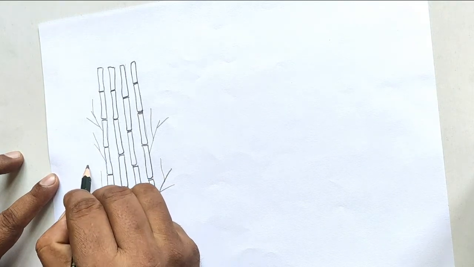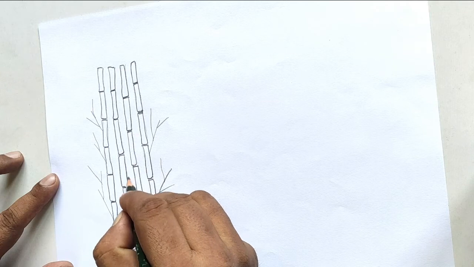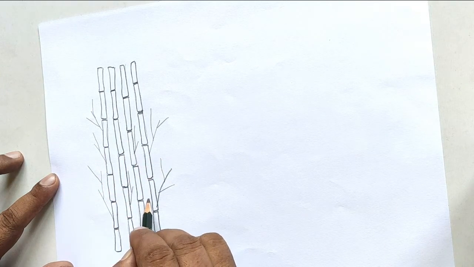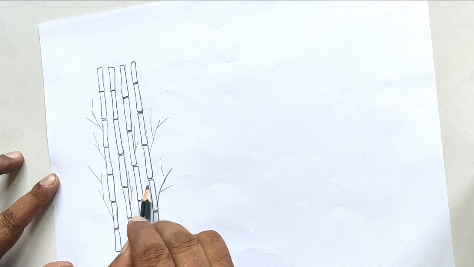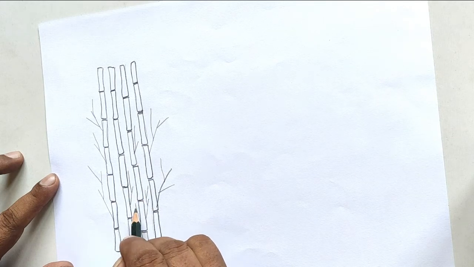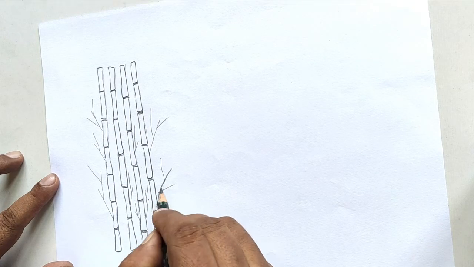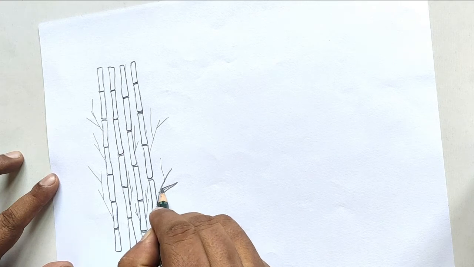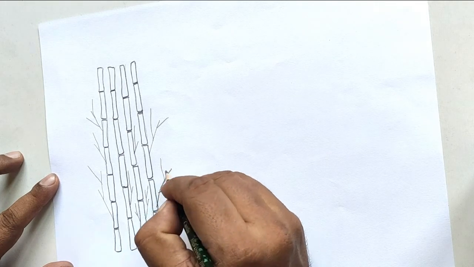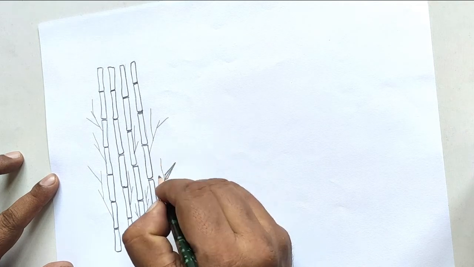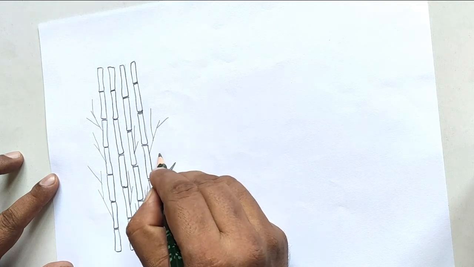some structure like this at random. Now the bamboo leaves have got this knife-like structure. Starts with a small triangle at the bottom and ends sharply like this.